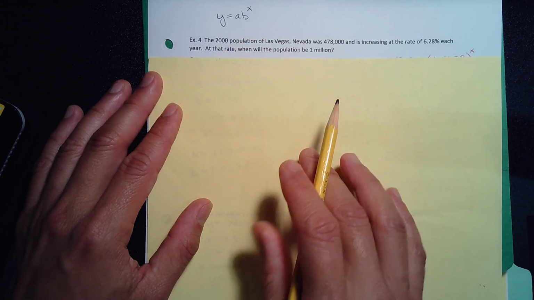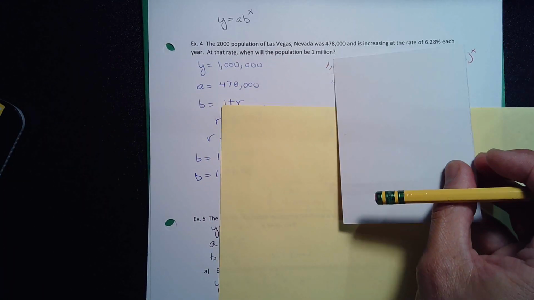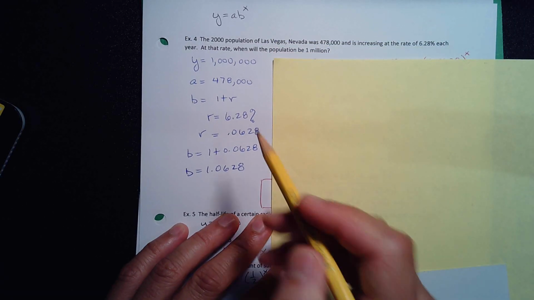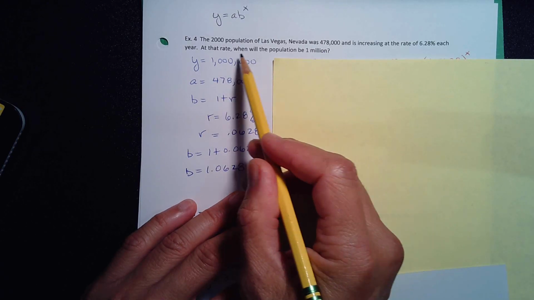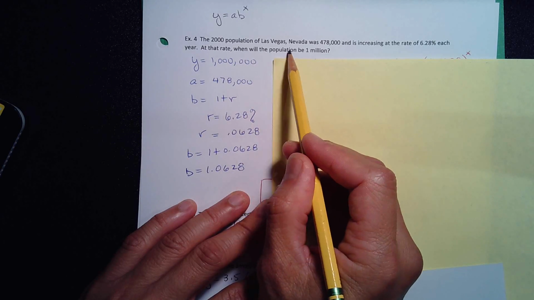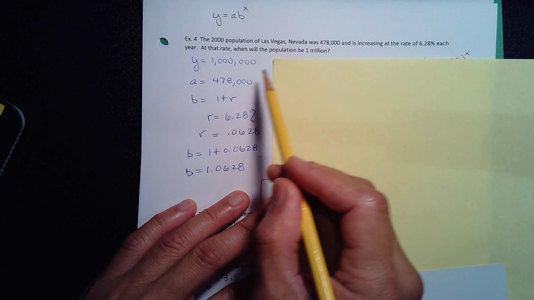So let's label everything. So this is what we have. So we know y is equal to 1,000. That's our new amount. At that rate, when will the population be 1 million? So that's your new amount. A is your initial amount. We said that.